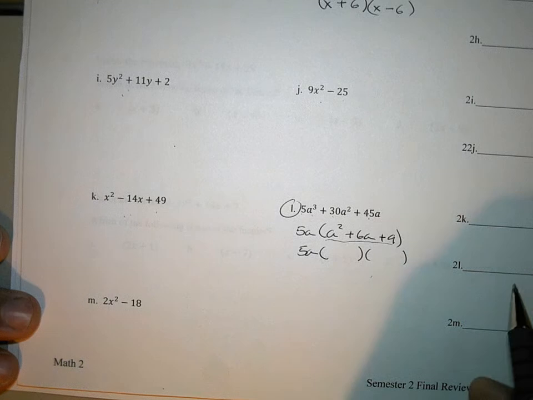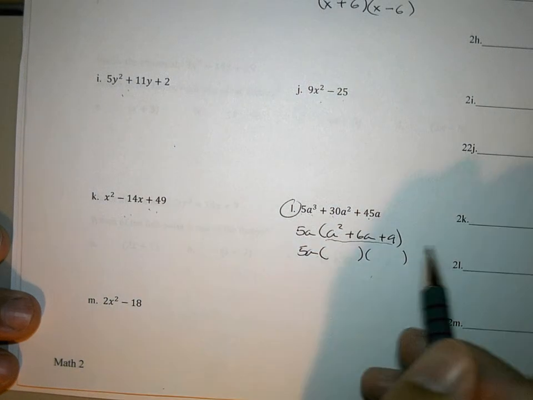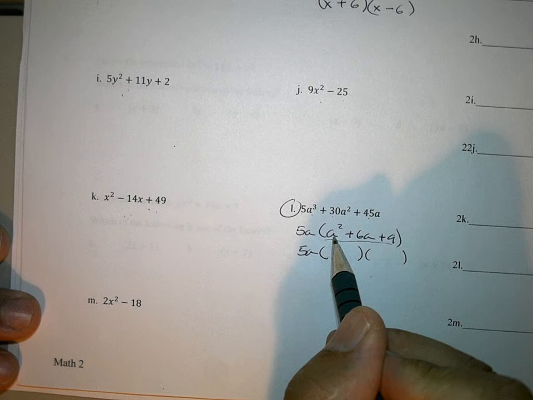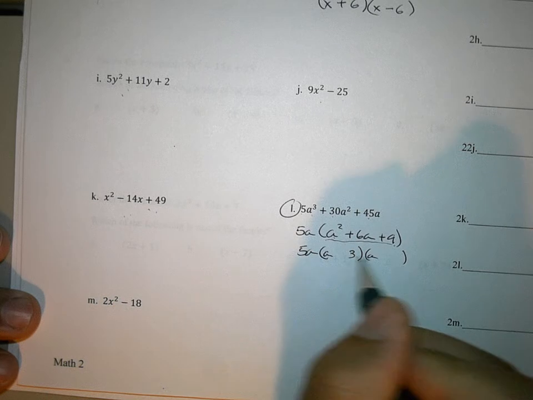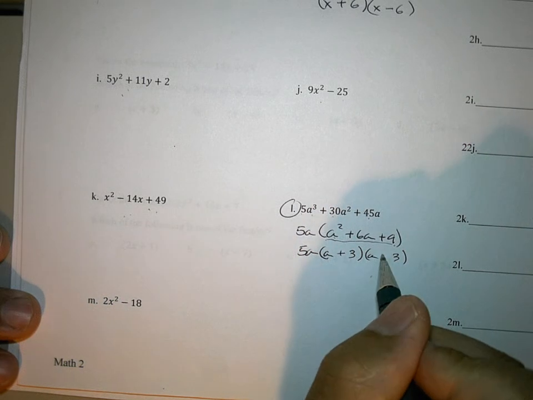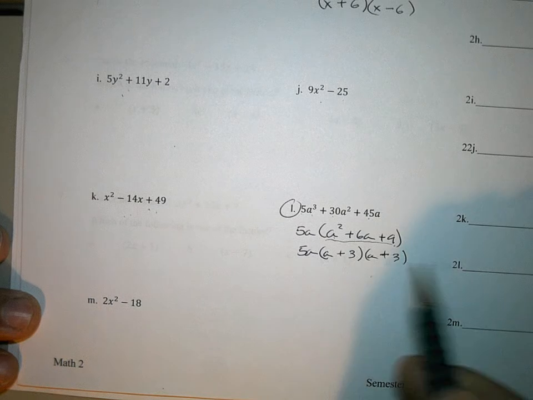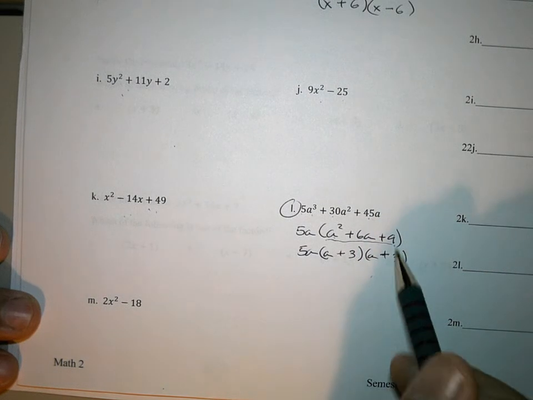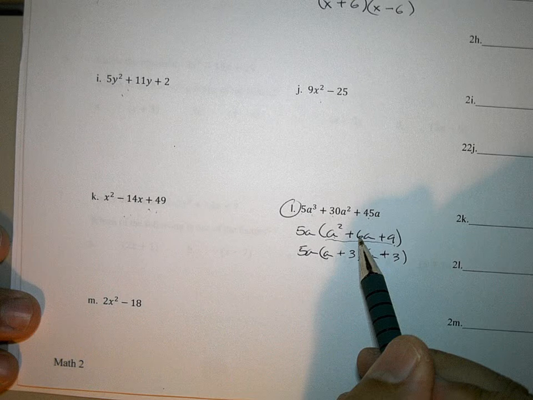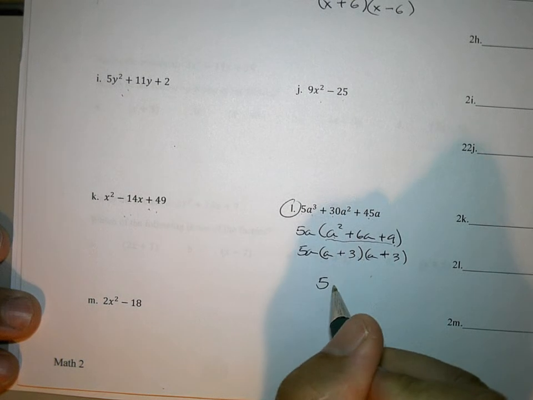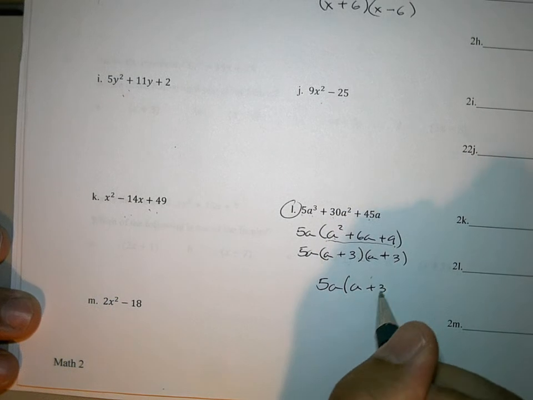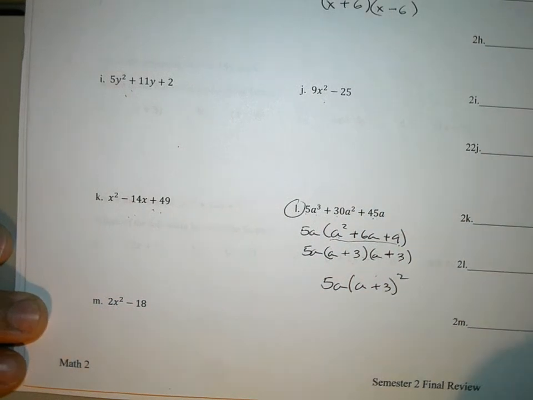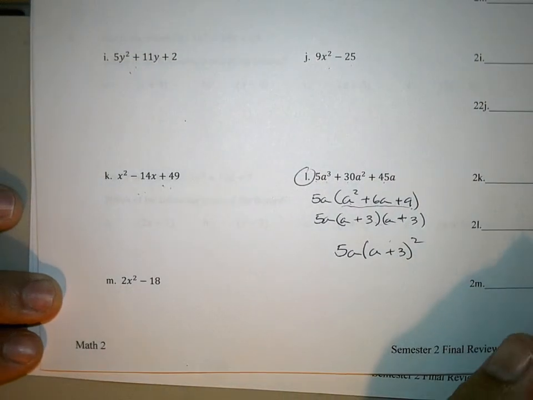This is a trinomial square, just like this one over here. a times a is a squared. 3 times 3 is 9. a times a is a squared. 3 times 3 is 9. 3a plus 3a is 6a. So this one can be rewritten as 5a times a plus 3 squared. Okay, moving on.